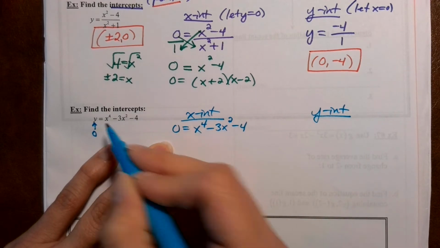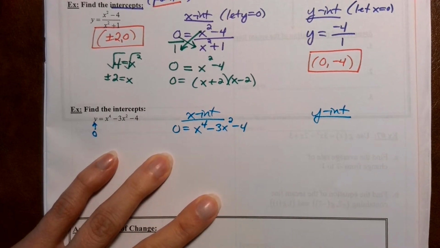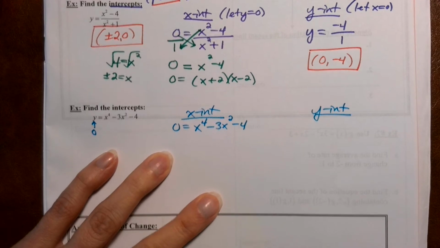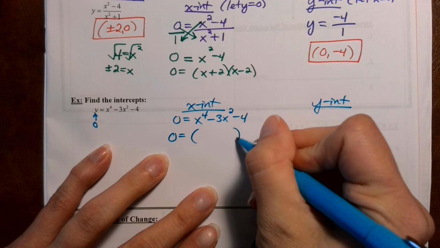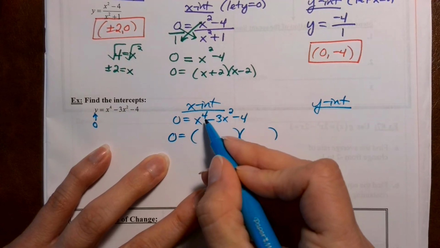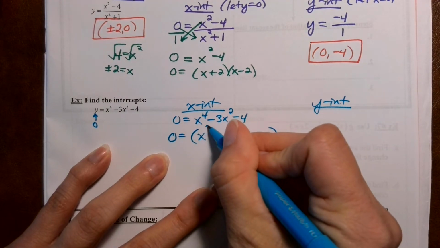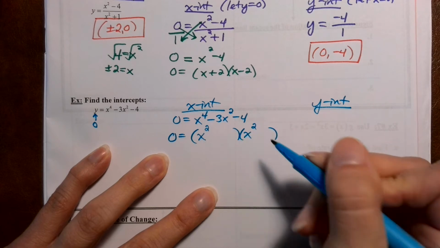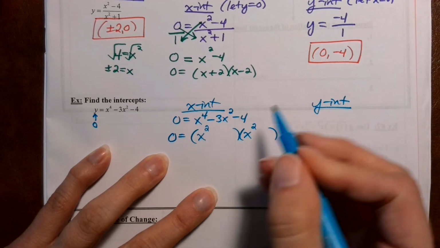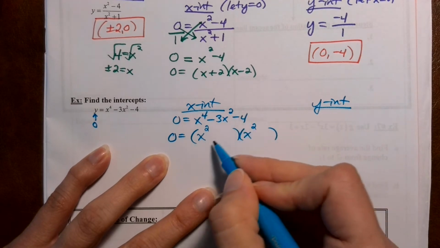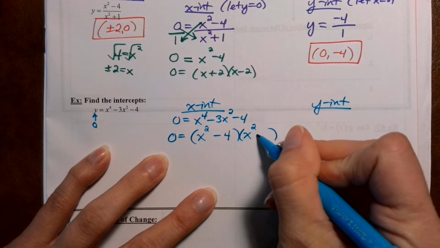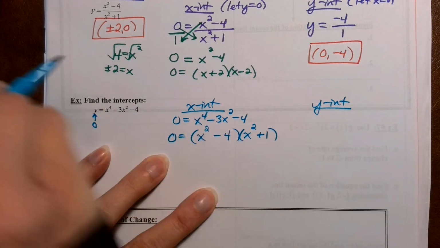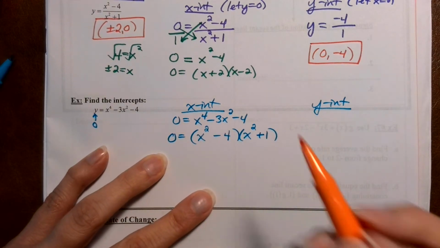Okay, if it doesn't have an equal sign, please don't just add that in. That would just be an expression I'm asking you to factor. Okay, and how does this factor? Well, let's see. x to the 4th would come from x squared times x squared. And then I need to make a minus 4 here, so I think it's going to be minus 4 and plus a 1. Let's double check that this actually works, okay?